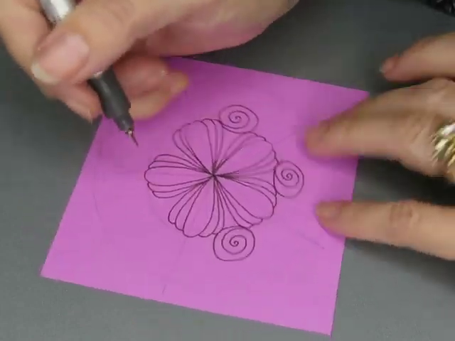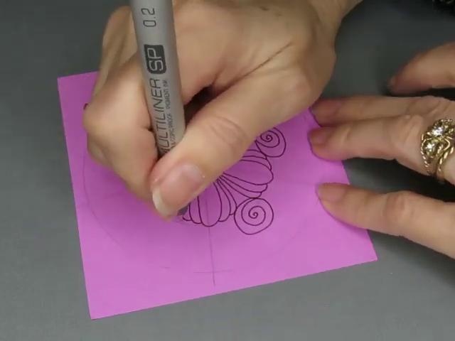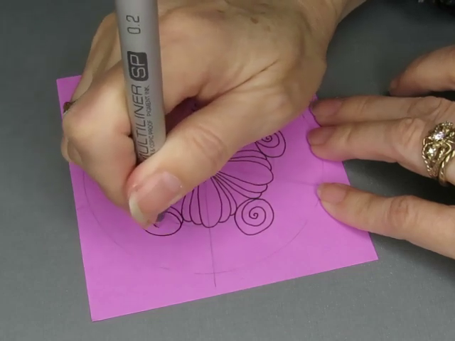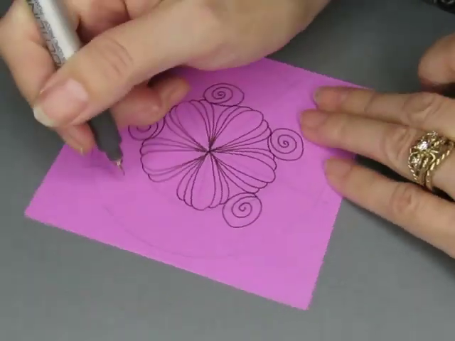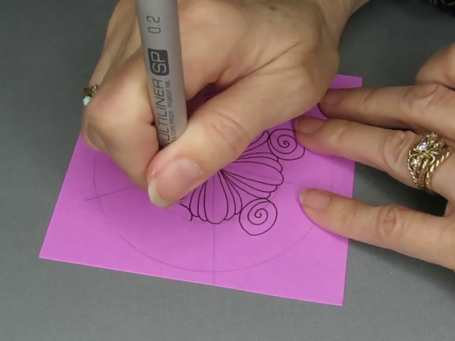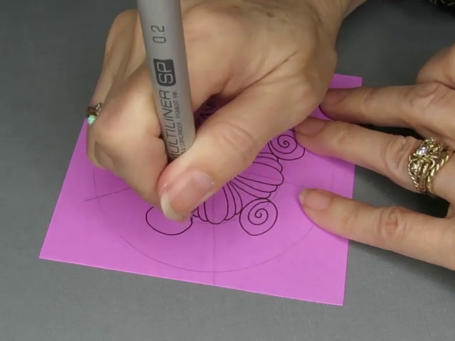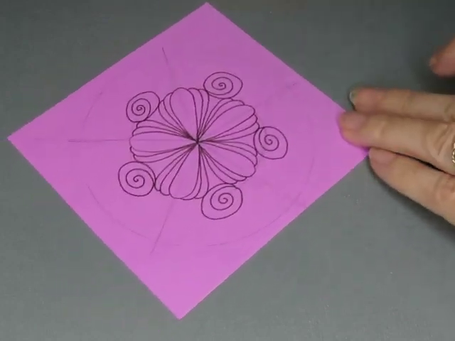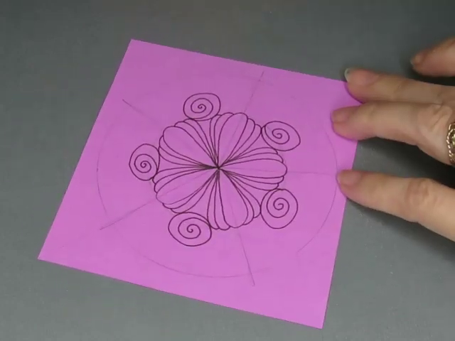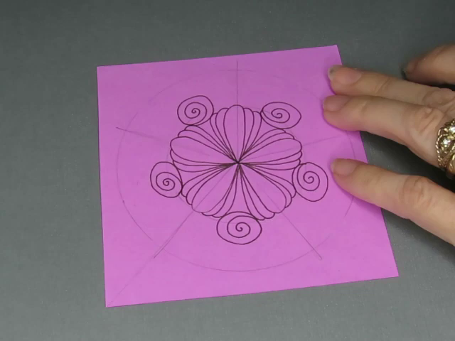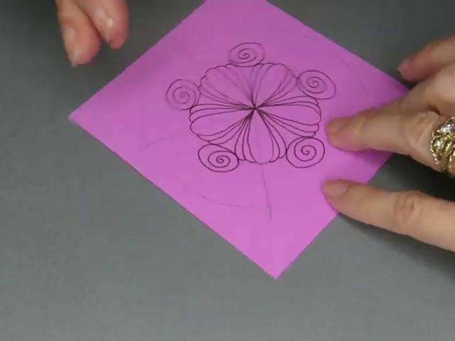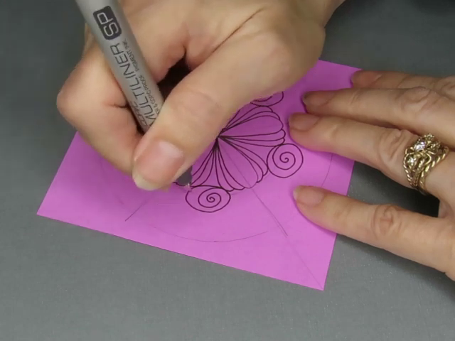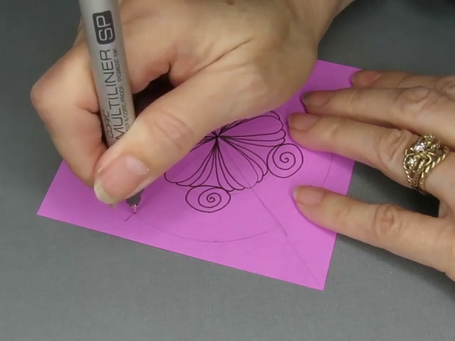This one was not quite as round as I would have liked, but that's okay. Okay, so now we have that one. And then let's do another teardrop going this way.